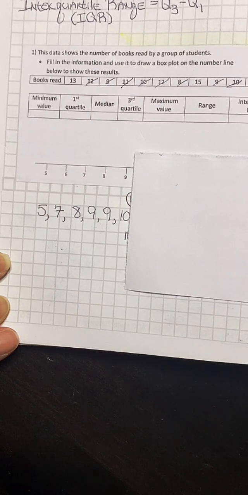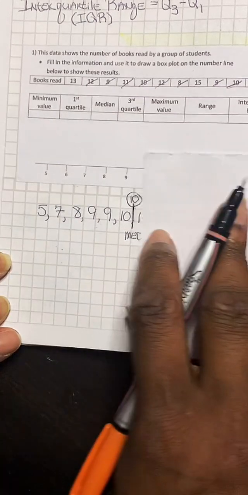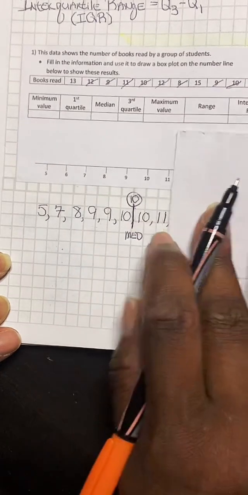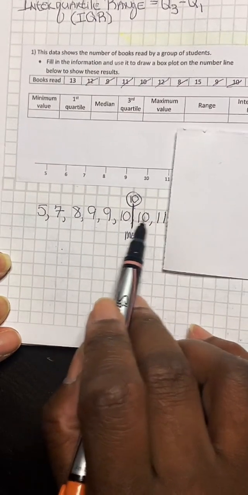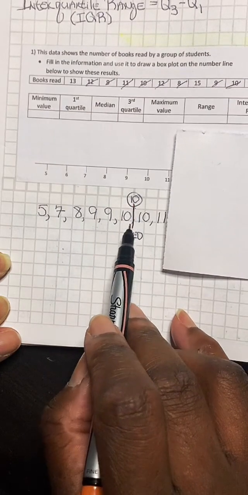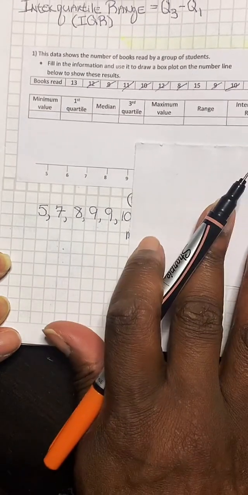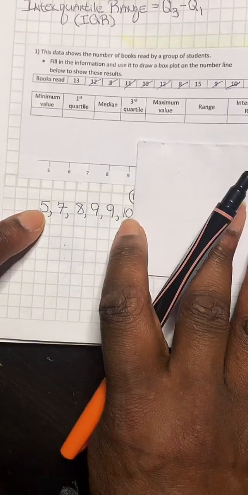You have two 9s. Yep, there's supposed to be two 9s because that's how many were in the data set. Okay, good with 8.5. Yep, since our median, I know because there were two 10s and it's exactly the same, but still we have to split it. So that means this 10 is actually being a part of this mixture here.